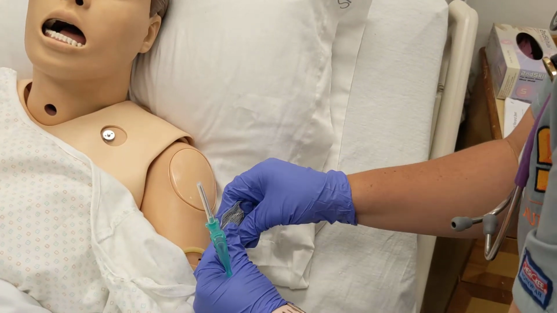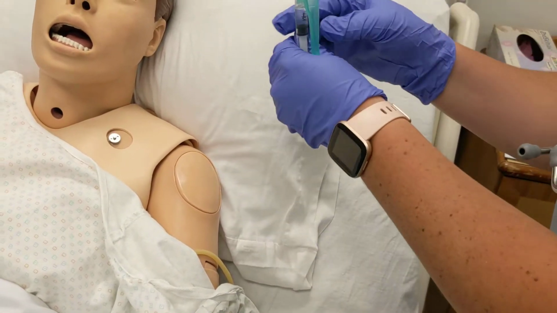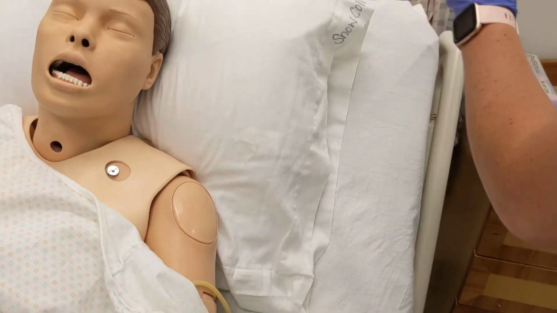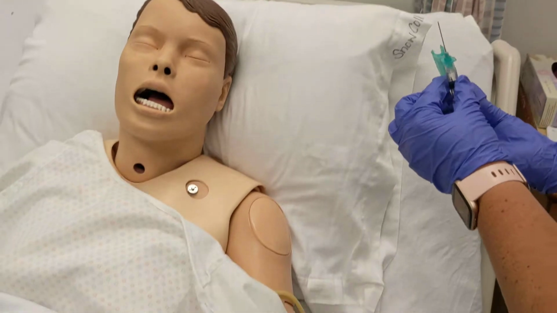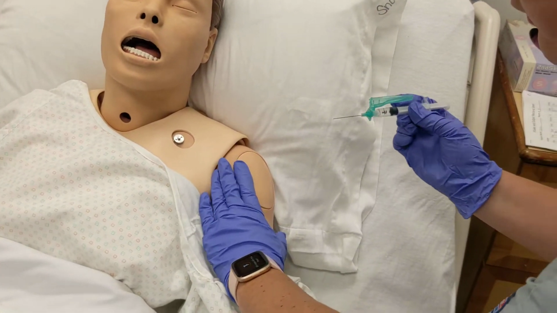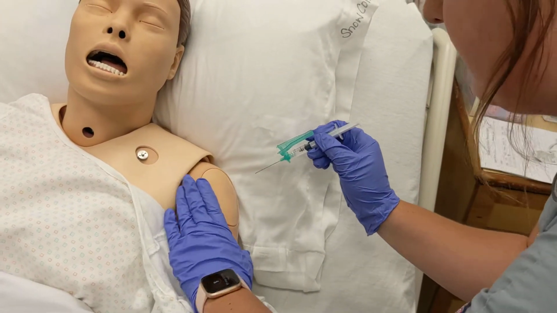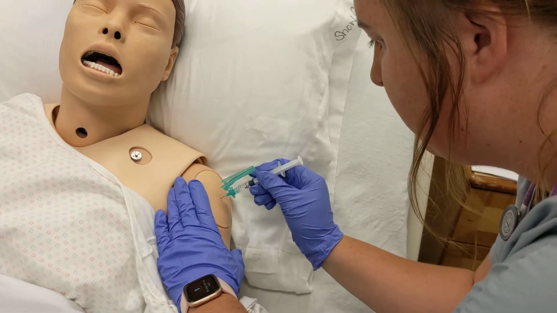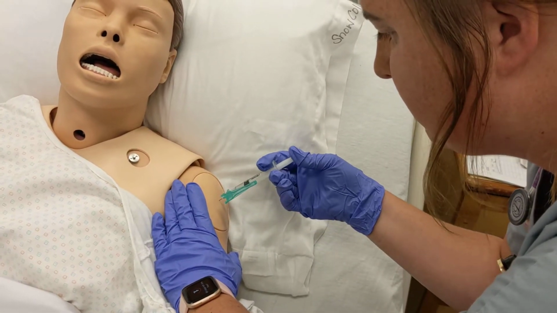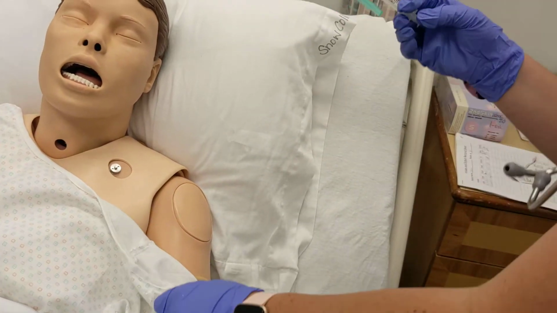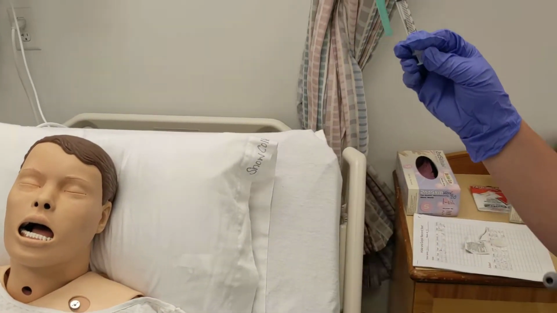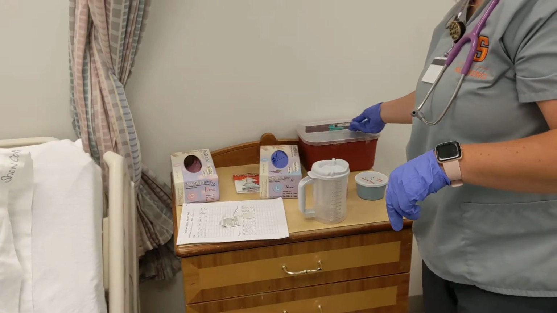Okay, and now we're going to do the Z-track method. I'm just going to take the top off. We're going to do it in a dart-like fashion. So I am just going to pull the skin over like a Z-track and just do a dart. Now that we're in, I'm just going to insert it slowly. Take it out. I would put a Band-Aid on it if needed. I'm going to put this right into the sharps container.